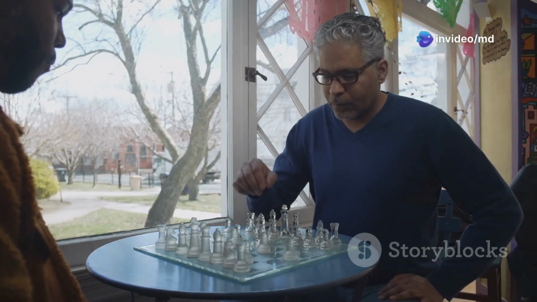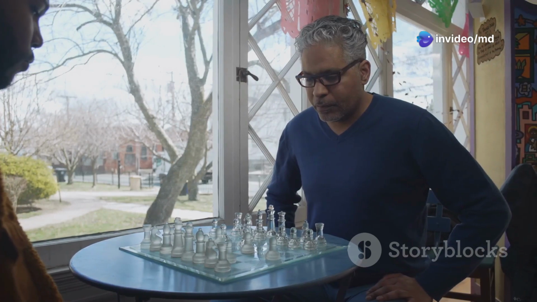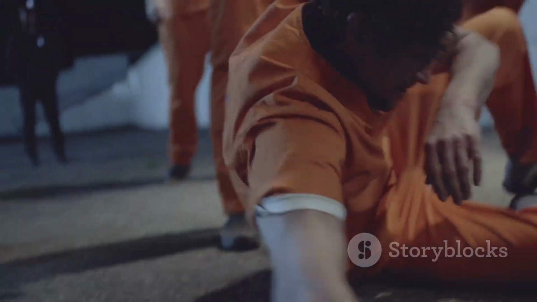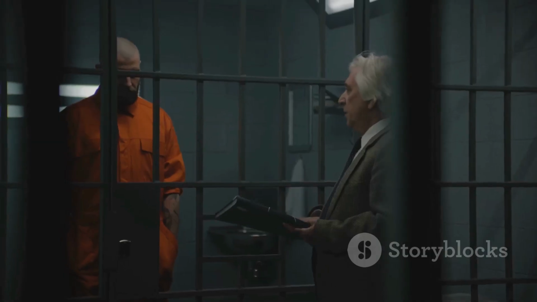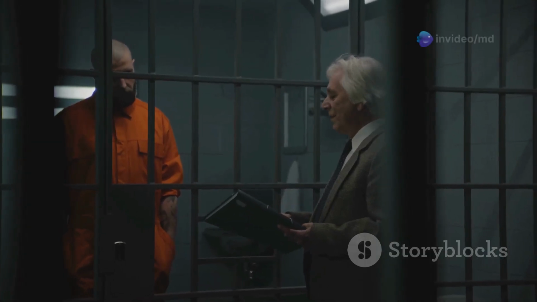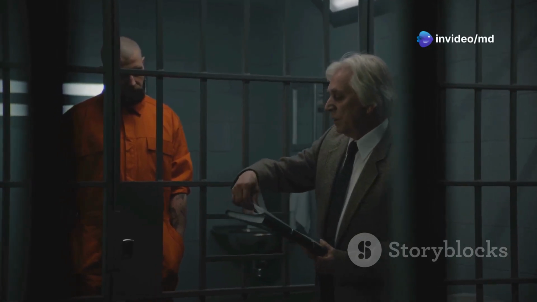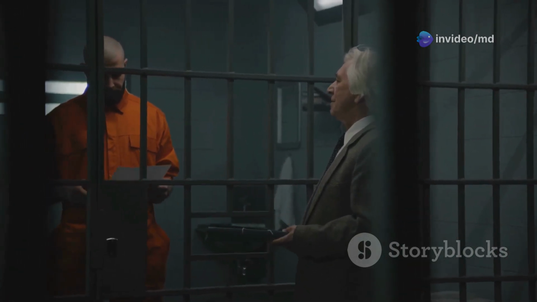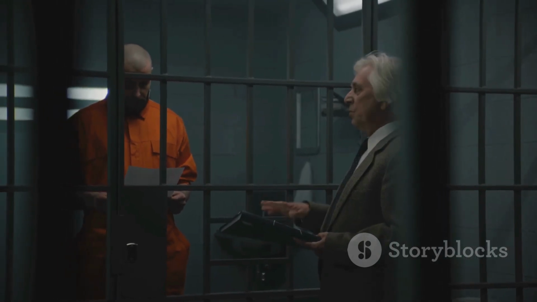Their friendship is built on mutual respect and shared experiences. This friendship helps them both to cope with the harsh realities of prison life. It shows how important it is to have someone to lean on. The film shows us how important it is to have friends, especially when you're feeling isolated. Their conversations and shared moments provide a sense of normalcy in an otherwise bleak environment.